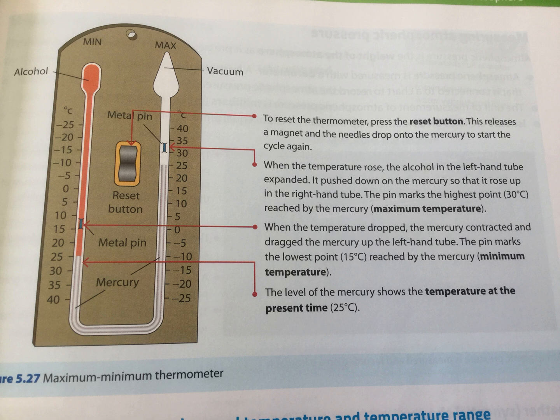So as you can see, there's alcohol and there's mercury. If the temperature outside is hot, if the air is hot outside, the alcohol expands. So it rises from the minimum side and it pushes the mercury in front of it up the maximum side of the tube. However far the alcohol pushes the mercury up the maximum side of the tube, it'll stop at whatever degrees. So it stopped there at 25 degrees Celsius. You can see a metal pin will mark how far the mercury has reached. So that tells me the maximum temperature reached that day.